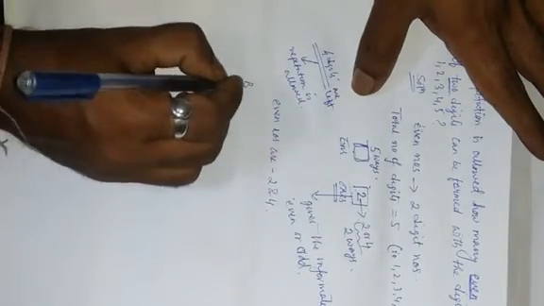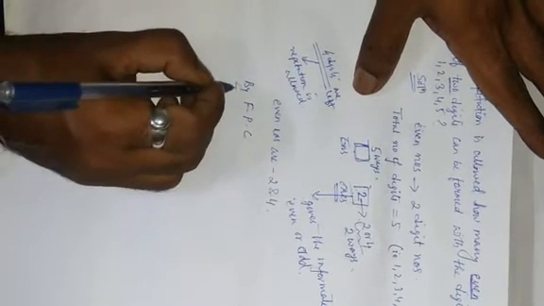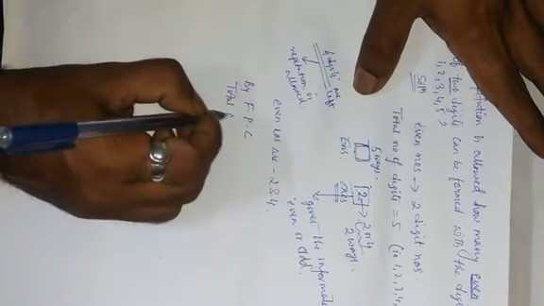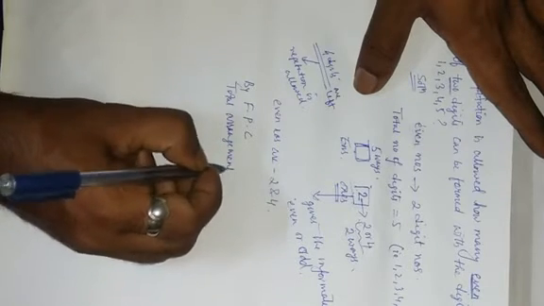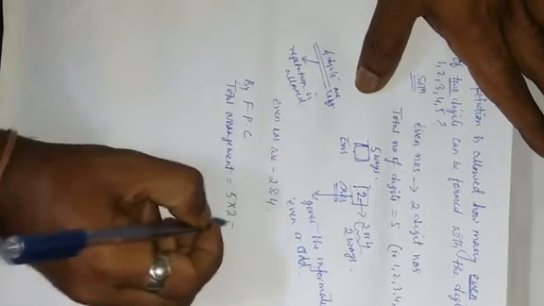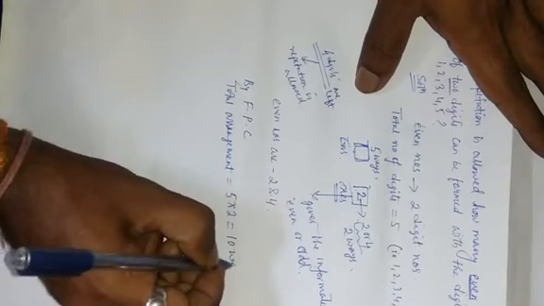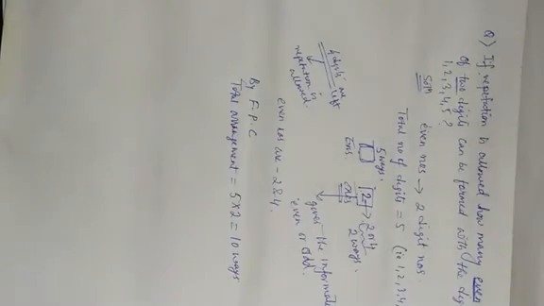So by the fundamental principle of counting, total arrangements equal 5 into 2, equal to 10 ways. So I think you have been cleared enough. Let me take one more example.